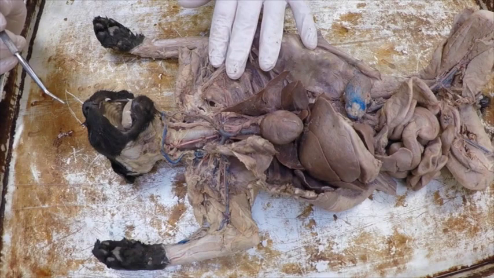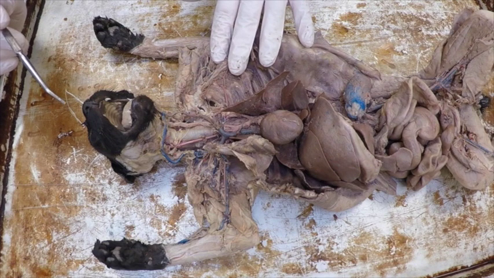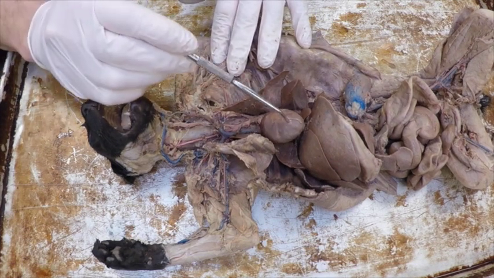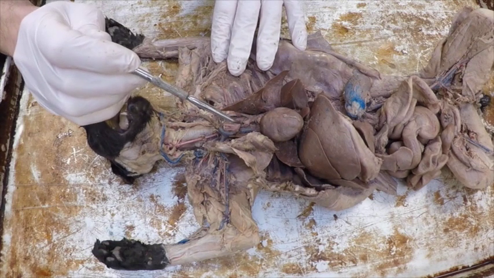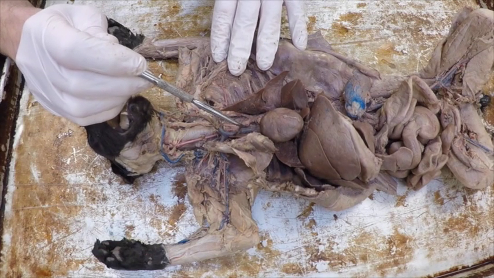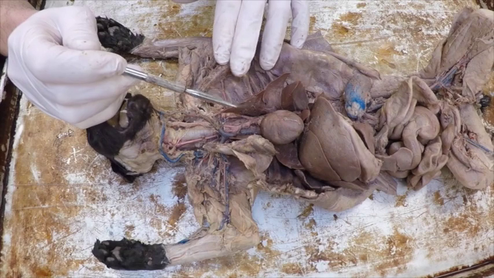All right, we're doing the blood vessels. We're going to start with the easy ones. This is the heart here. Now that's not one of them, but we can look for arteries, which are red. We can look for veins, which are blue, and then we can look for the easy general structures.